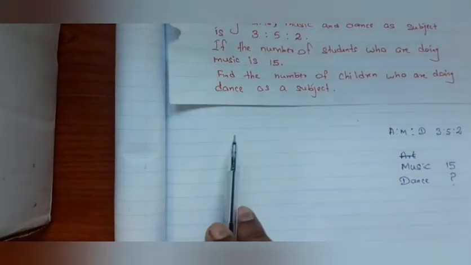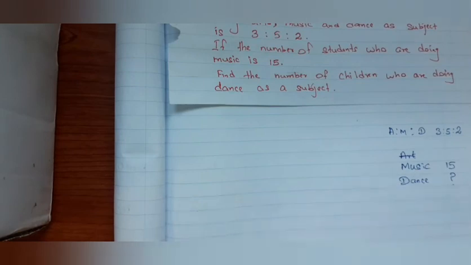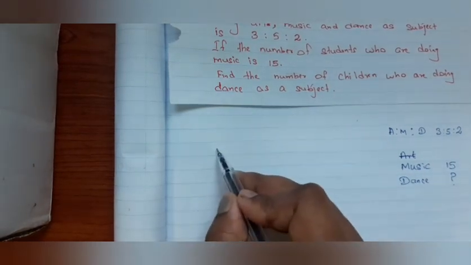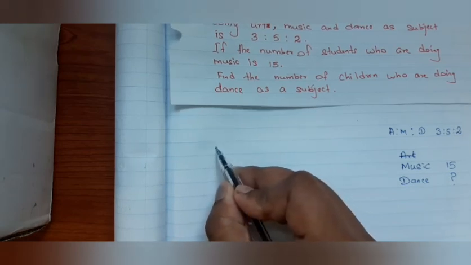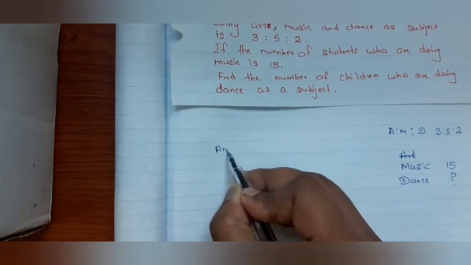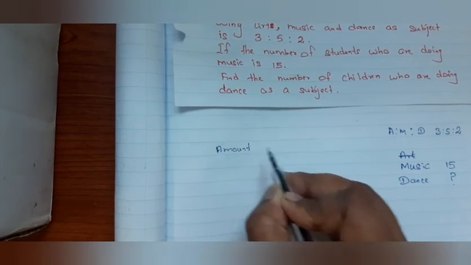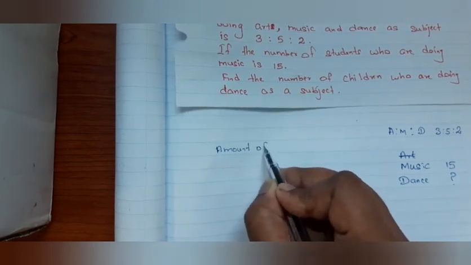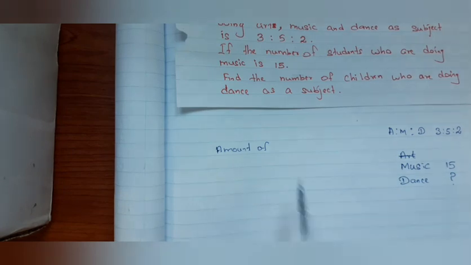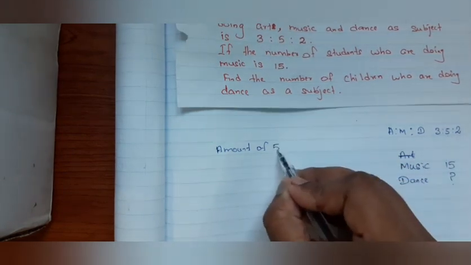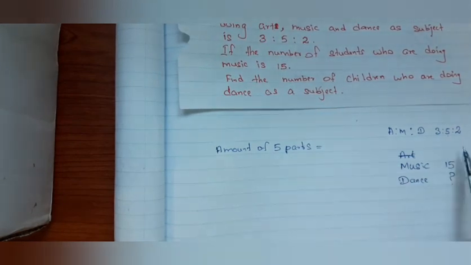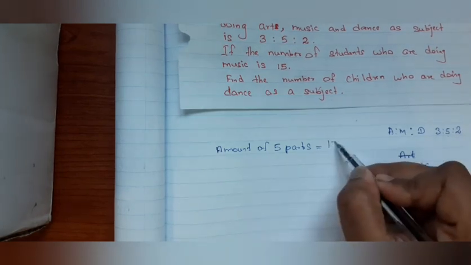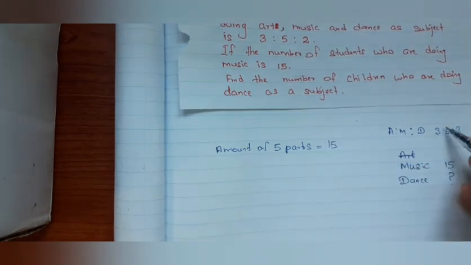Right, workings. Now first we'll write the parts. For music we have 5 parts. Amount of 5 parts is 15. See, I'm circling what has been given.